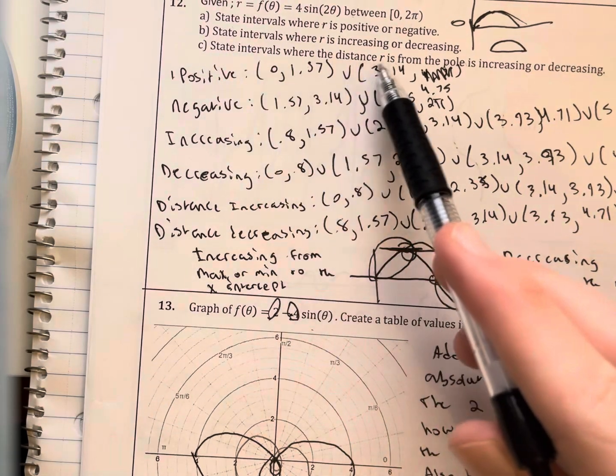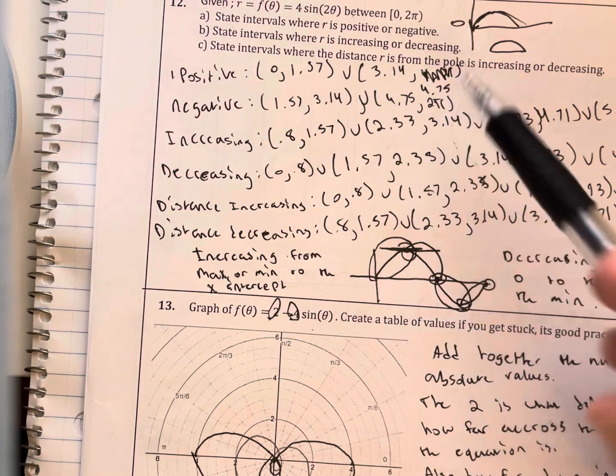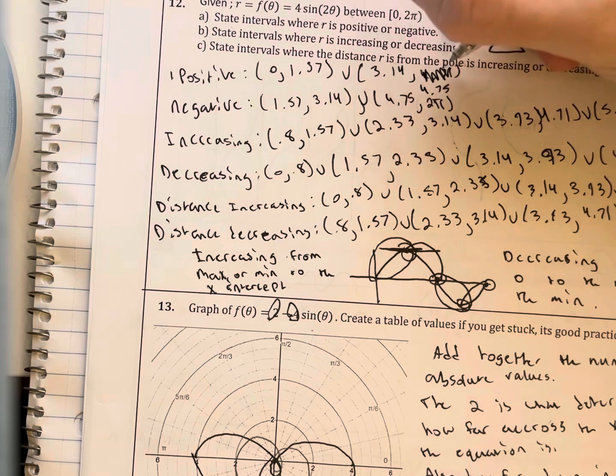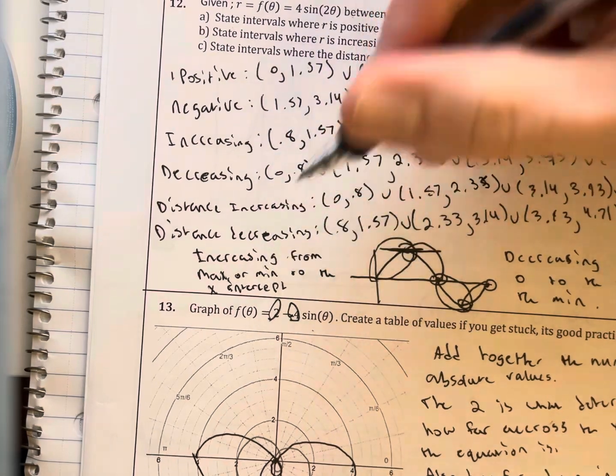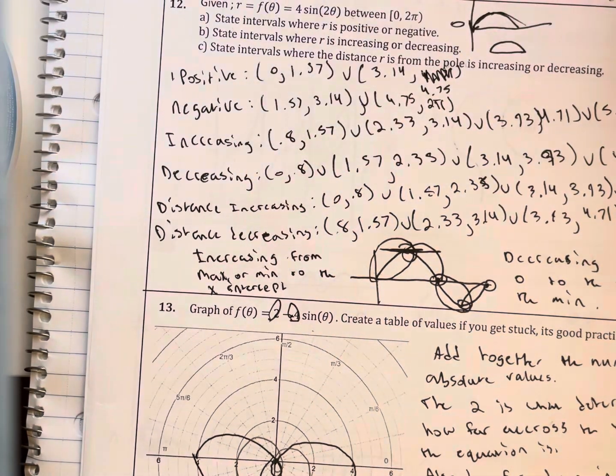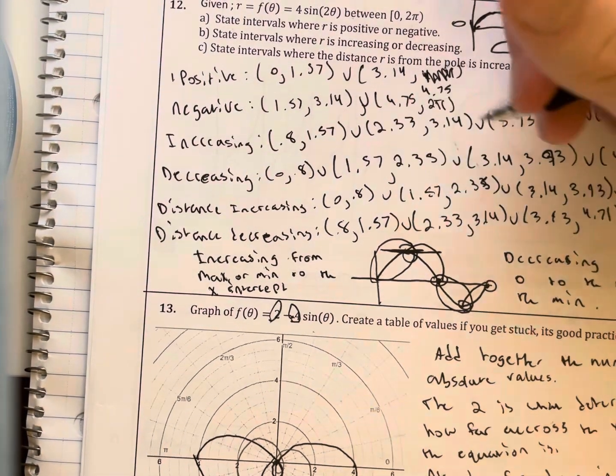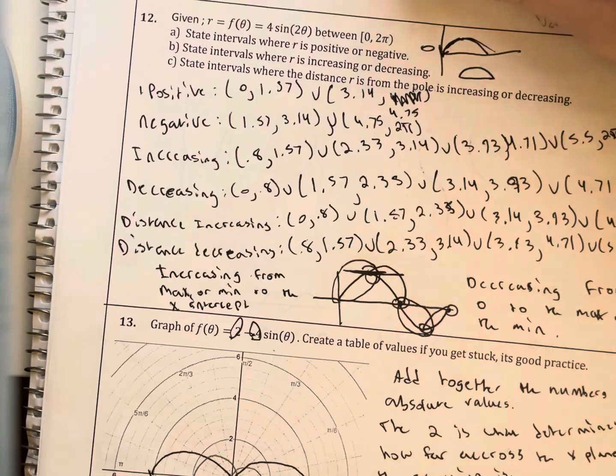Say the intervals where the distance of r from the pole is increasing. The pole is just 0. So where is it increasing when y is increasing from y equals 0? It would just be the inverse of the increasing or decreasing. But if that's too difficult to understand, let's draw our graph again.